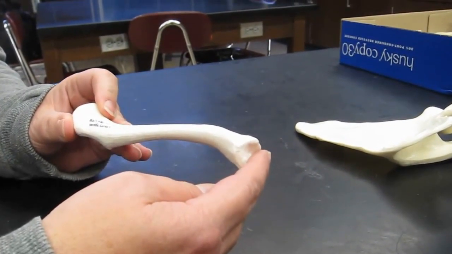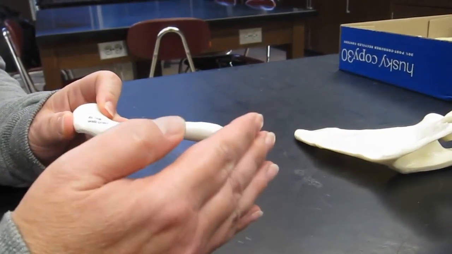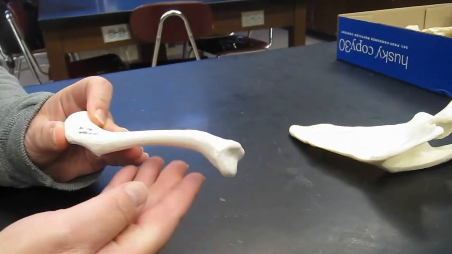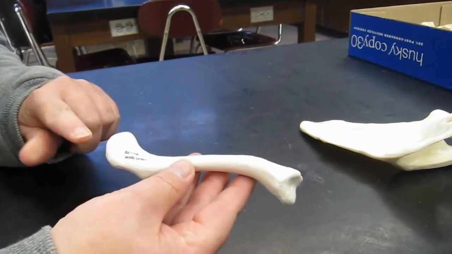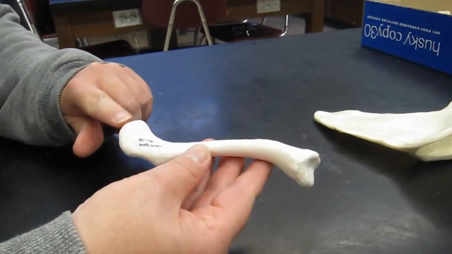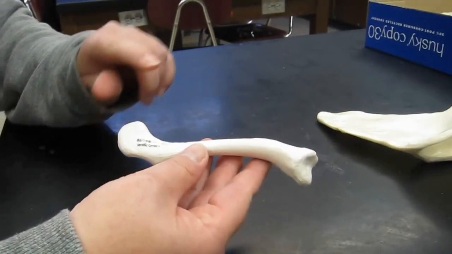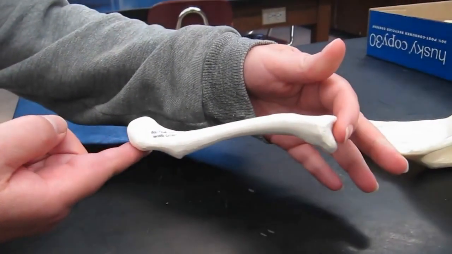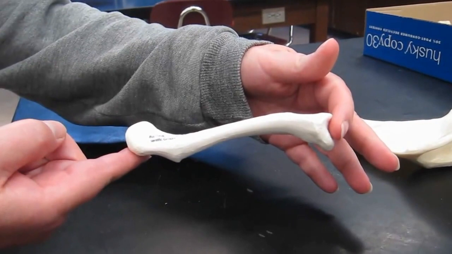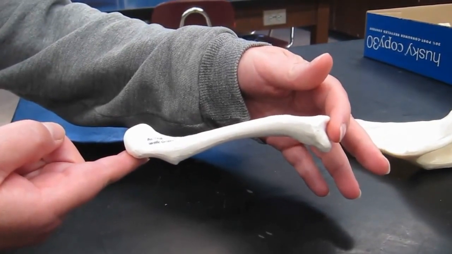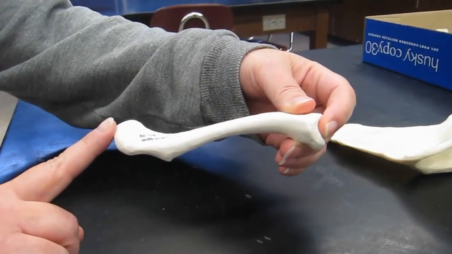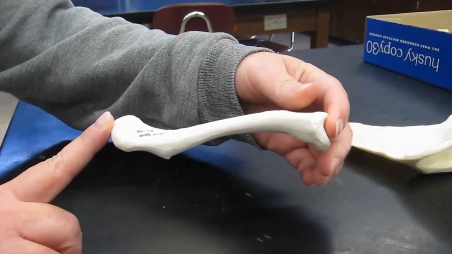Okay, so the clavicle has a medial or sternal end, and it also has a lateral or acromial end. Okay, and since this bone is kind of horizontally placed in the body, it's a really good one to use for discriminating medial and lateral as terms.